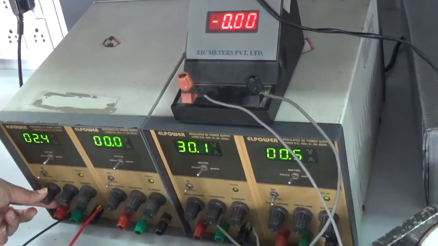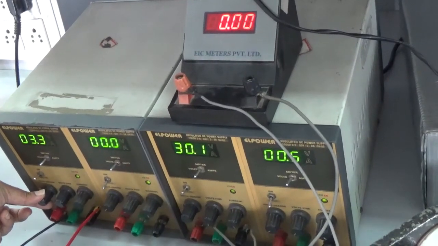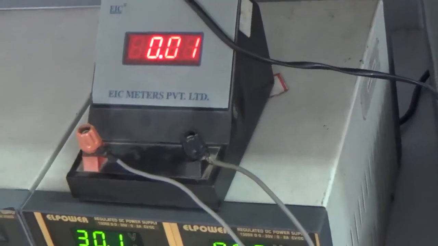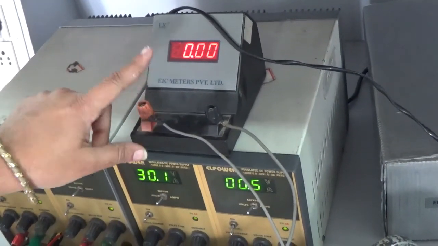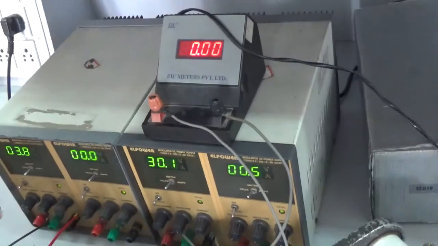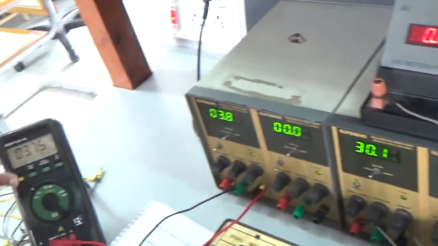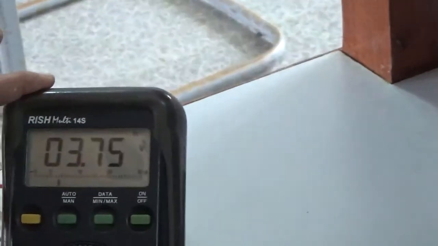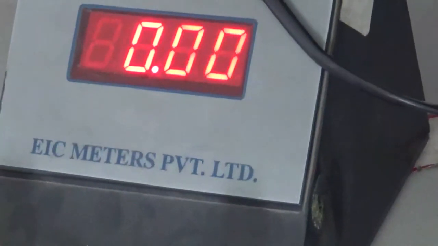You should keep an eye on the ammeter. When the ammeter shows 0.01, it is fluctuating between 0.01 and 0.00. The voltage shown by the meter connected across the gate and source terminals at this point is your threshold gate voltage. This indicates the minimum voltage required for the MOSFET to turn on. So you have to make a note of this voltage.